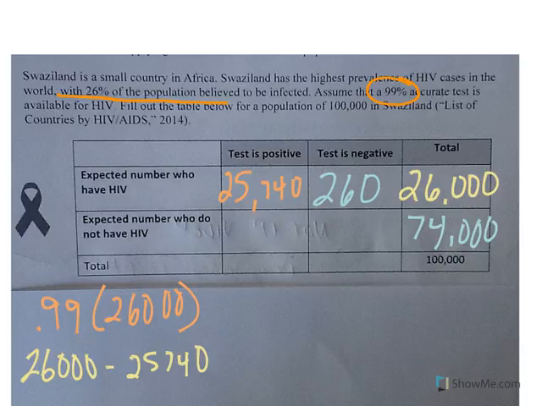Makes sense. Now, on the other side, if you do not have it, you would expect to test negative, so that 99% is going to go here. Let's figure that out. 99% times 74,000 gives me 73,260.